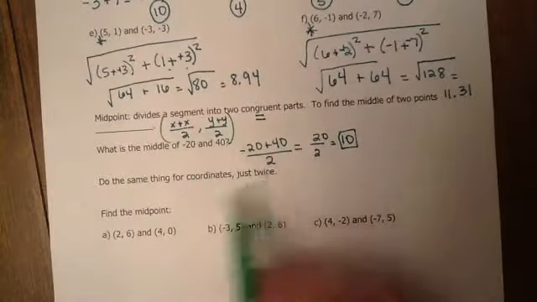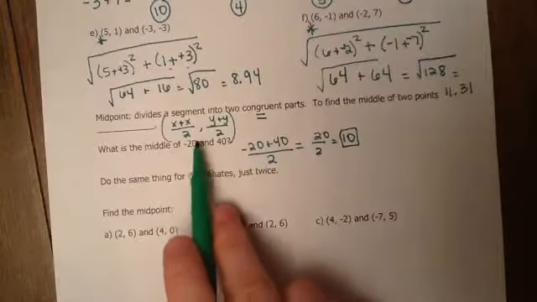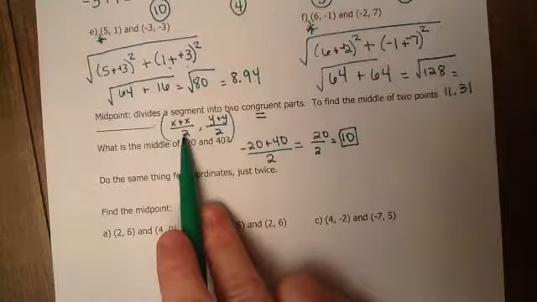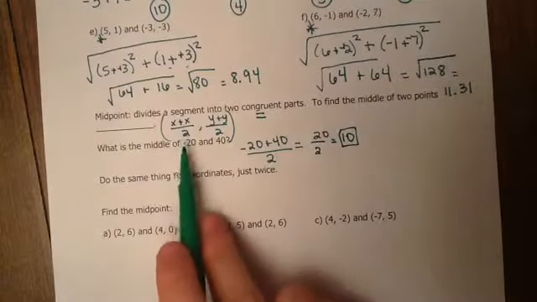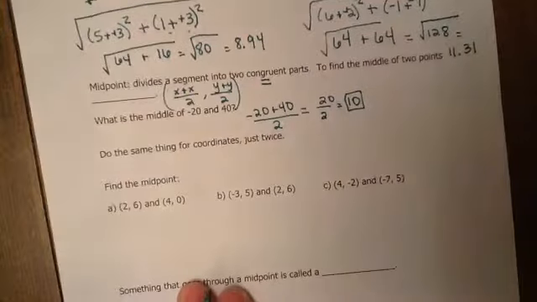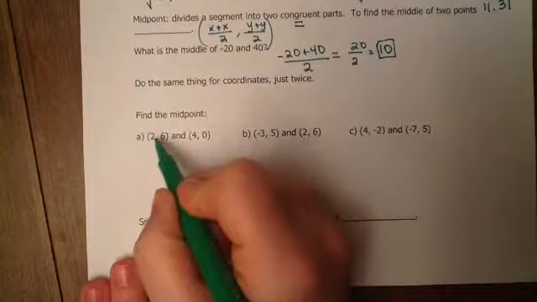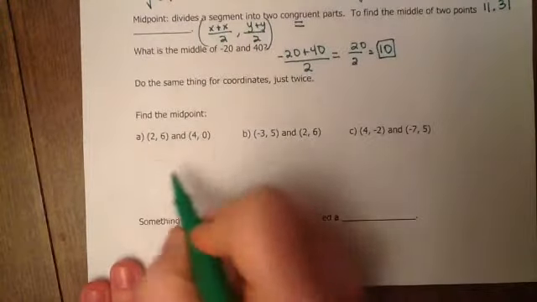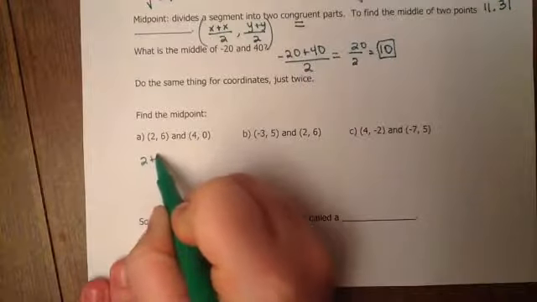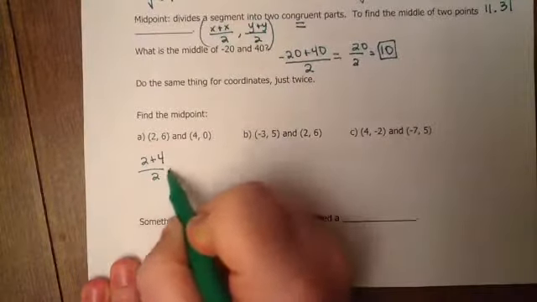Add them, divide by 2. We're going to do the same thing for coordinates, just going to do it twice. So I'm going to have both of these. I'm going to add the x's, divide by 2. Add the y's, divide by 2. Okay. That'll give us the point of our midpoint. So first thing, add the x's. 2 plus 4, and then what? Divide by 2. That's the x value.